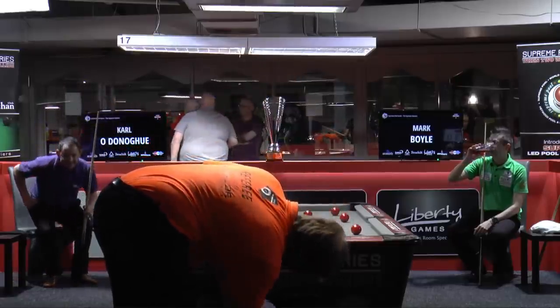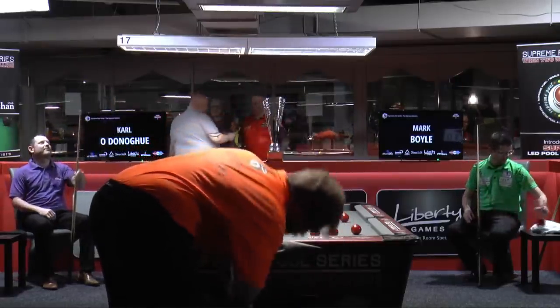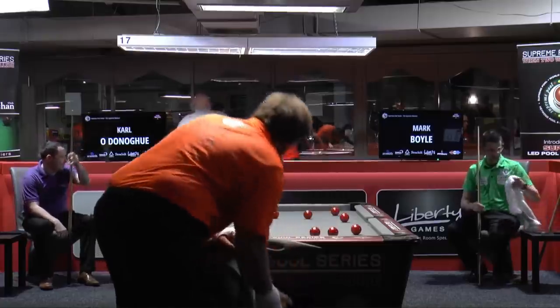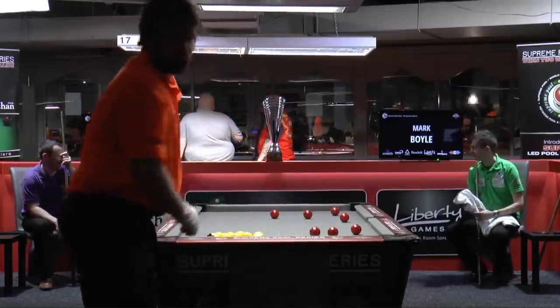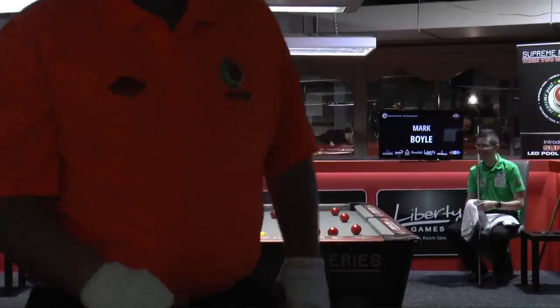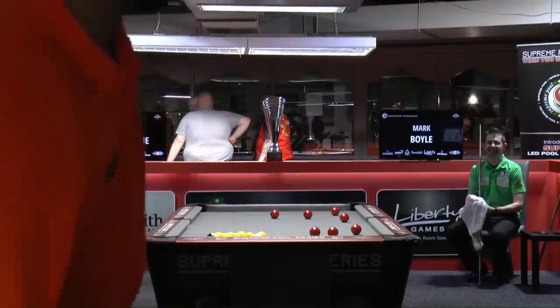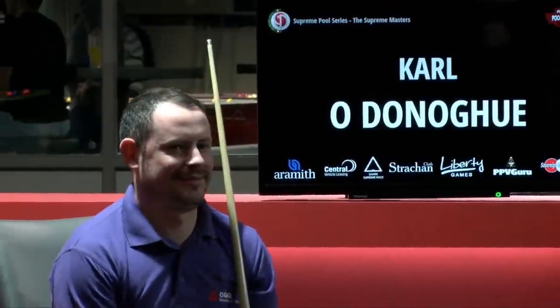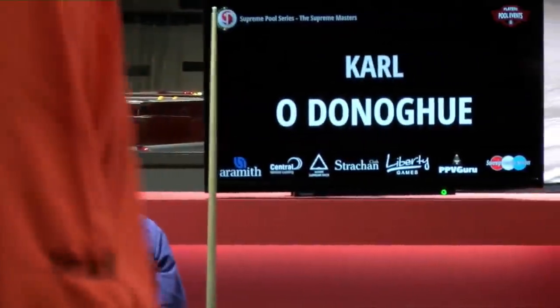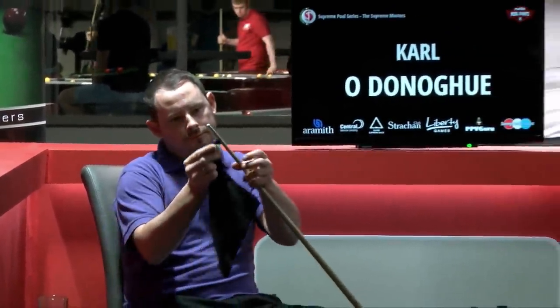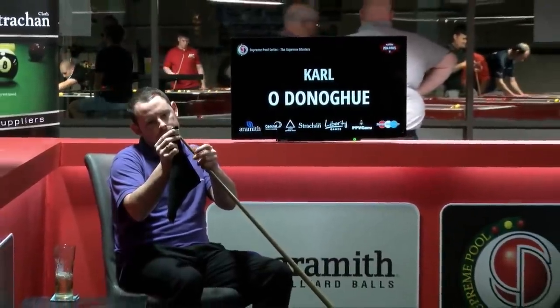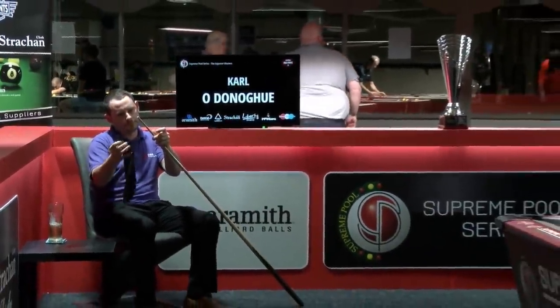Not quite sure why Karl was walking across the table. He had a wry smile with Mark. Don't know if he thought that the ball was coming. He's still laughing about it now. I don't know whether he didn't see the black had gone in, or whether he thought somehow it was going to get respotted or something. I'm not sure. Enjoying a nice pint of apple juice there, no doubt. Yeah, definitely apple juice in that glass.